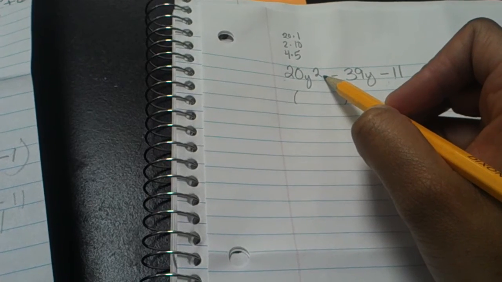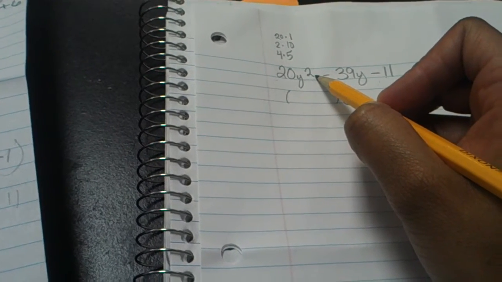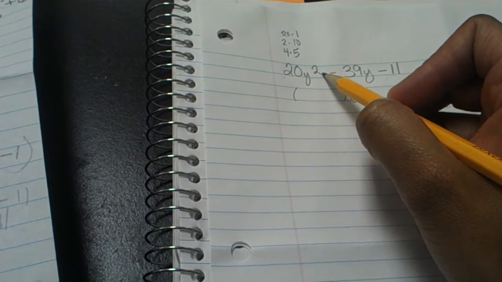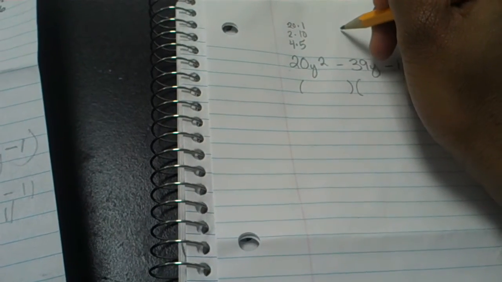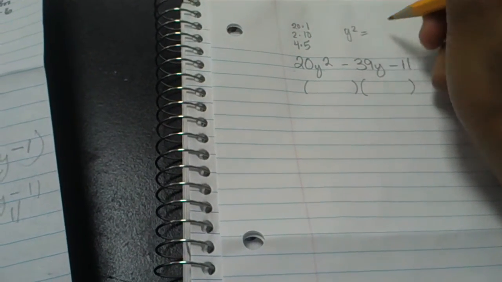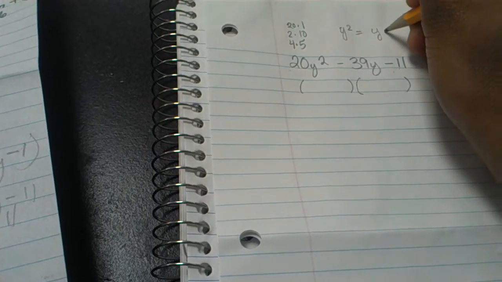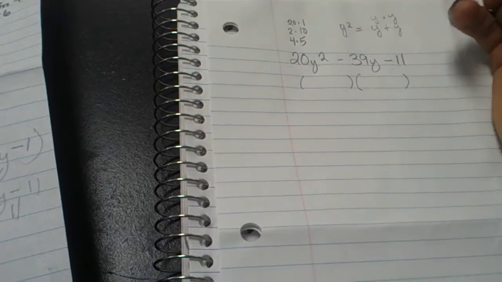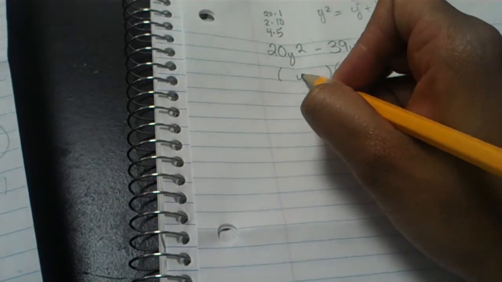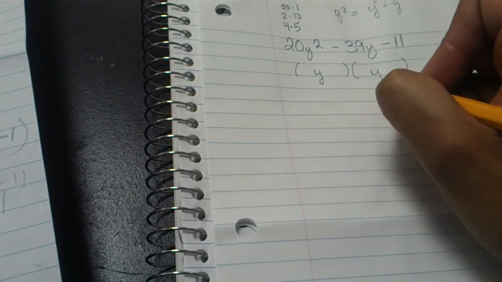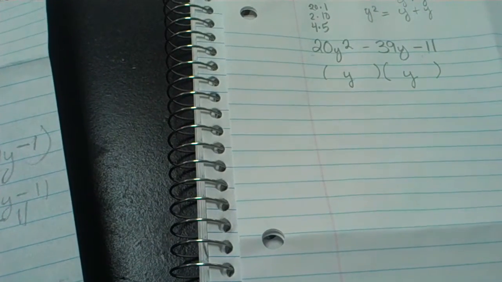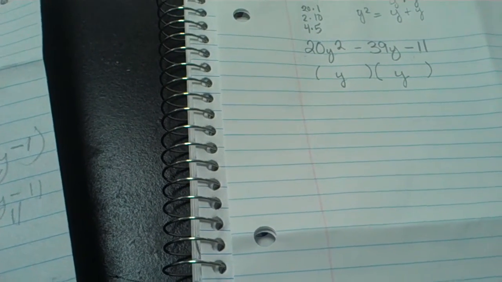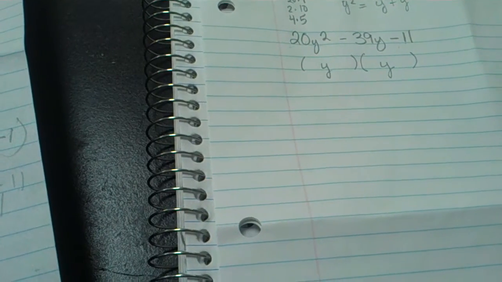Remember, anytime you're multiplying exponents, you're really adding them. So if you're taking this y squared, it's y times y. Same thing. So, put my y's here. And I'm going to pick one of these factors, although we already know the answer. I'm going to pick one of the other factors just so you can see how it works, because you really have to do trial and error.